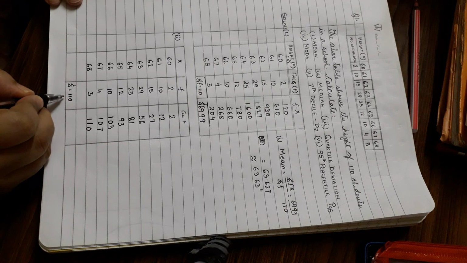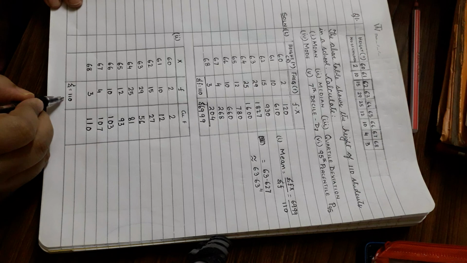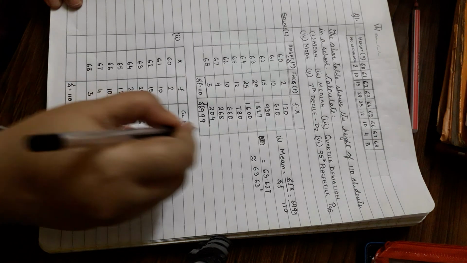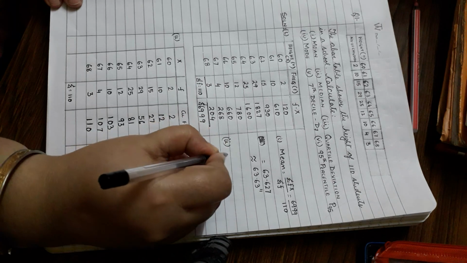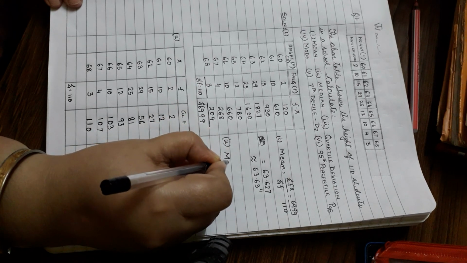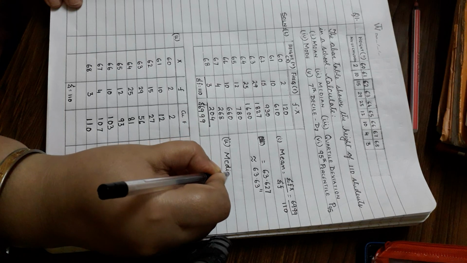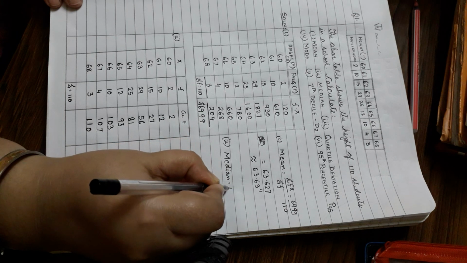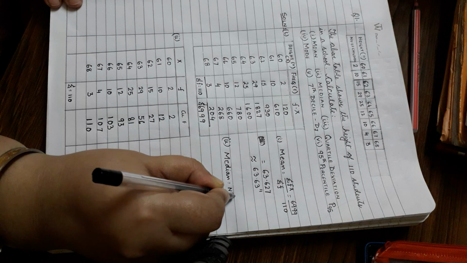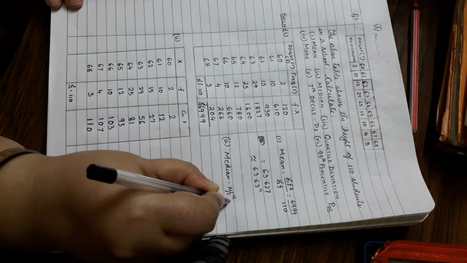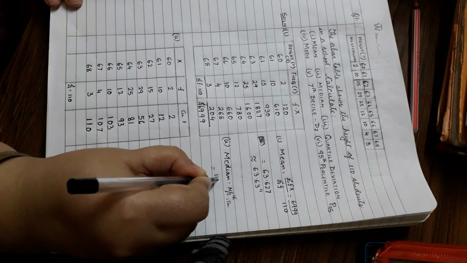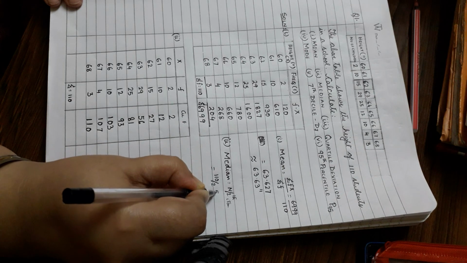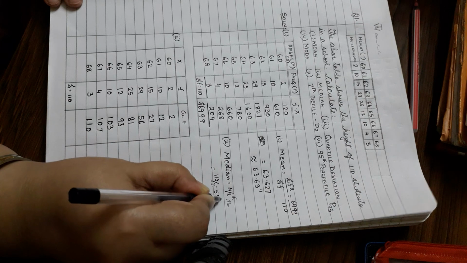Now 110 is n, that we have, the summation. It is the n by 2th item which we need to find out for median. So median is actually the corresponding x which has the n by 2th item. So the n by 2th item here is actually the 110 by 2th item, that is the 55th item that we need to find out.